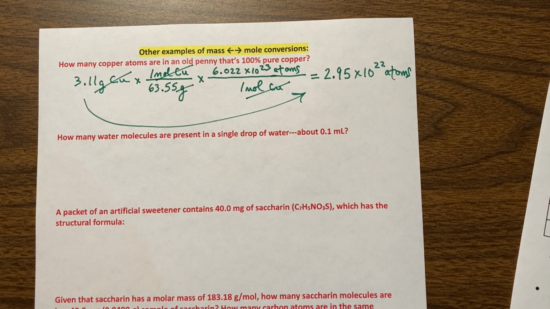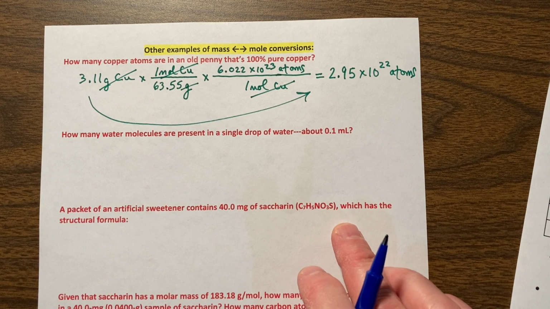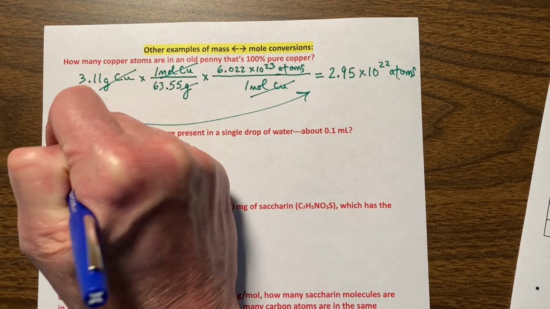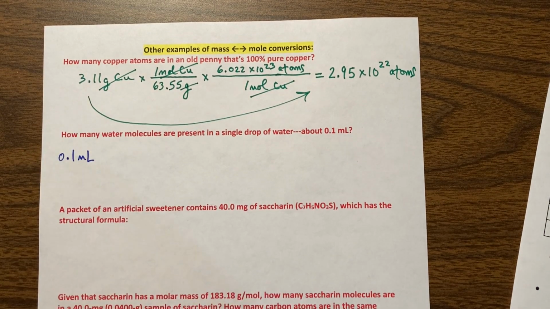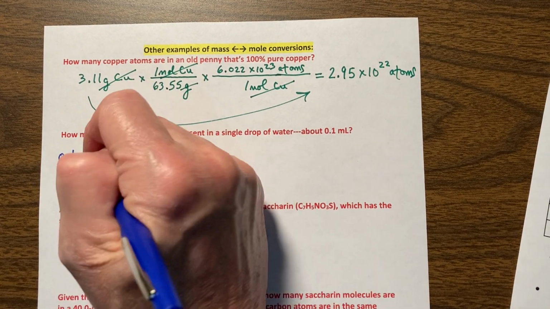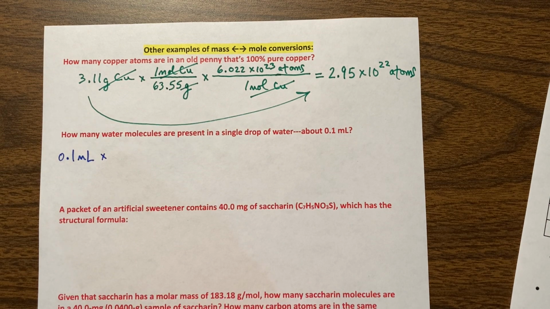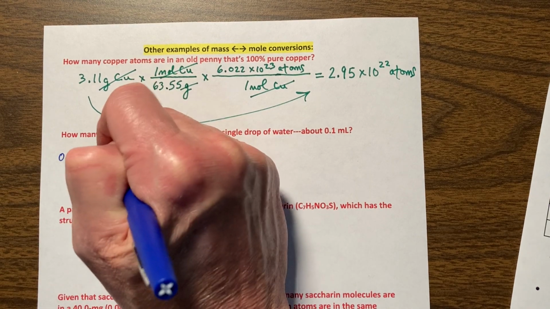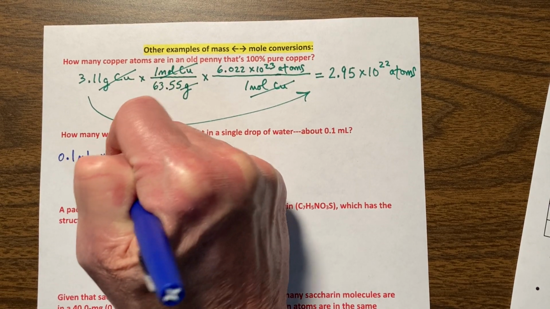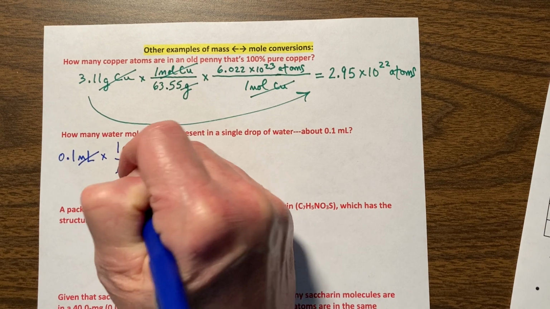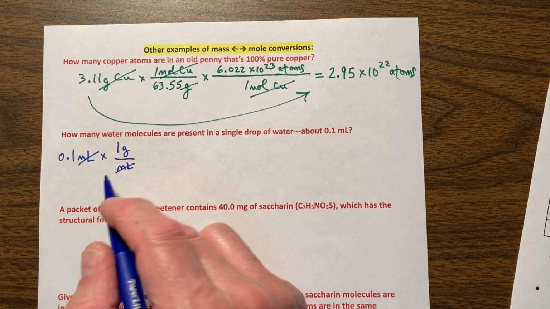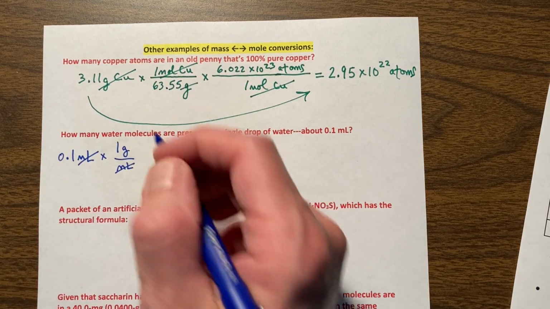How many water molecules are present in a single drop of water? But now we give you the volume. So what you would do there is you have to add an additional step. You have to use the density of water. Let's just assume the density of water is 1. For our purposes, that's usually good enough. So to convert milliliters to grams, you multiply by the density. So milliliters on top cancels with milliliters on the bottom. So 0.1 milliliters of water is 0.1 grams.